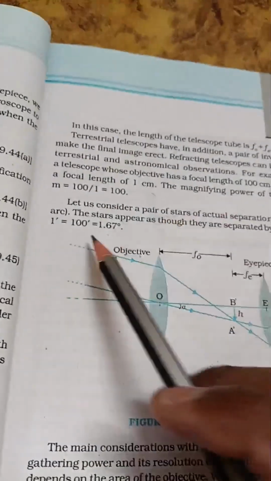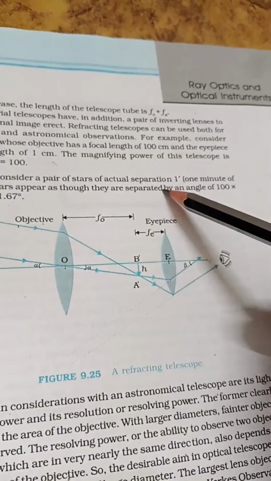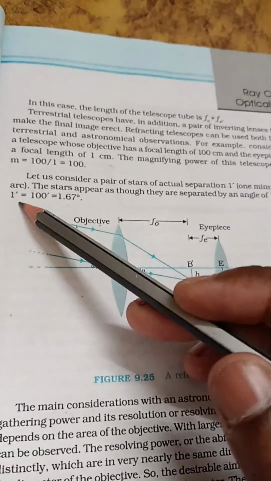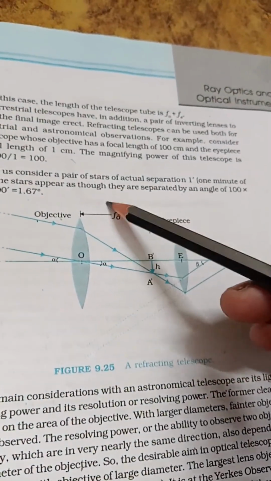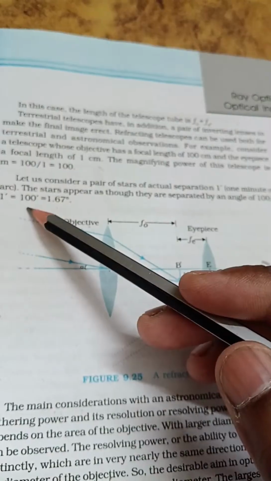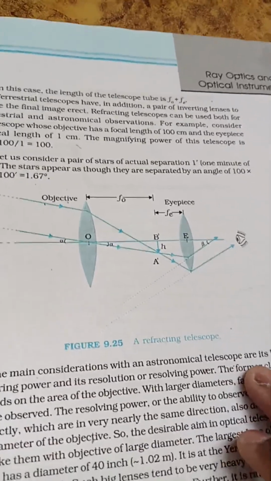Okay, let us consider a pair of stars with actual separation 1 minute of arc. The stars appear as though they are separated by an angle of 100 multiplied by 1 minute, equal to 100 minutes, that is 1.67 degrees.